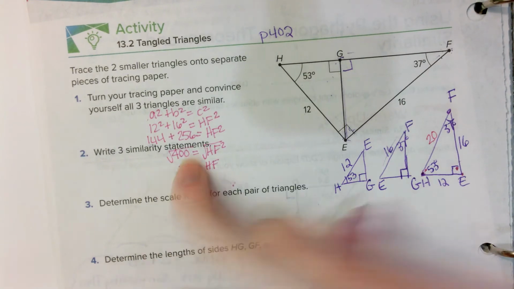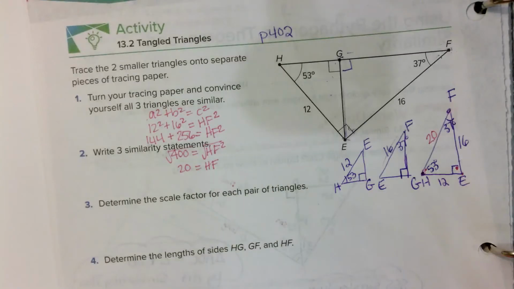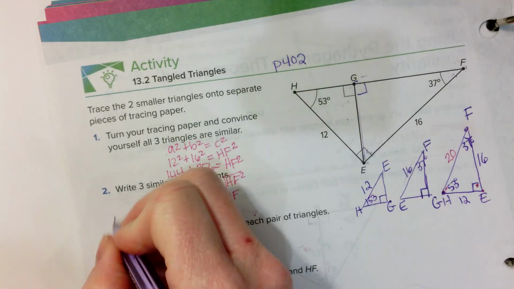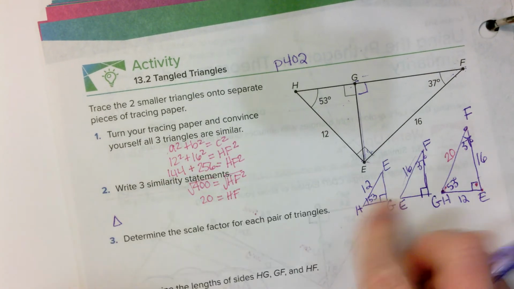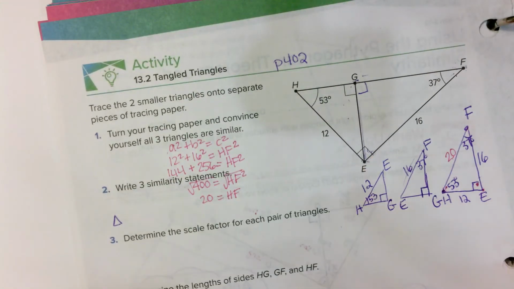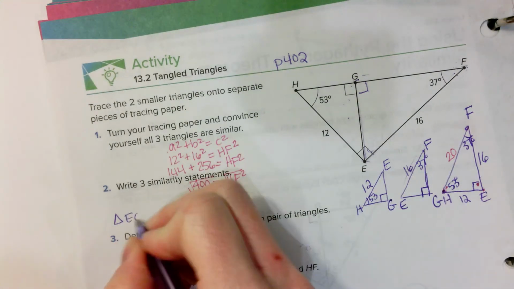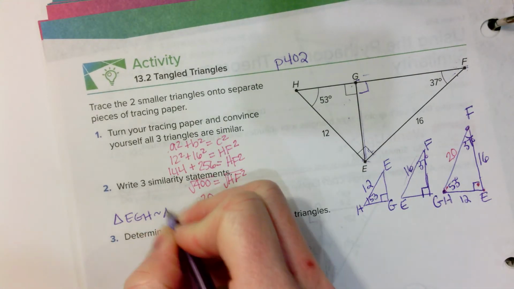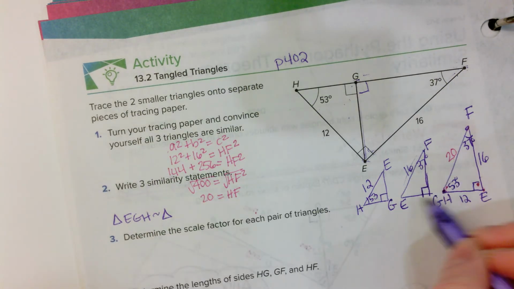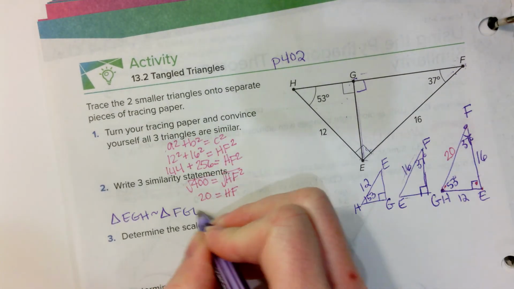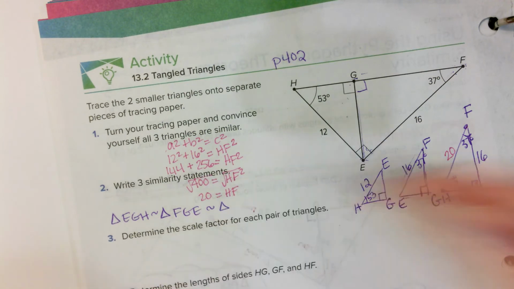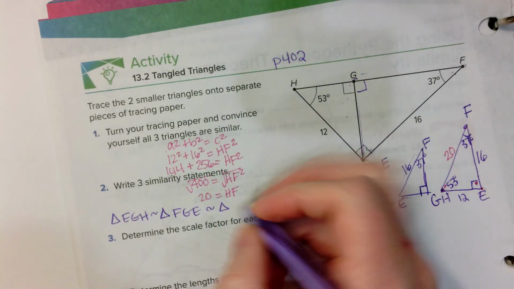So it says write 3 similarity statements. So let's write 3 similarity statements here. So triangle, you can name this any way you want, in any order you would like. Let's do EGH. EGH, but now I've got to name all of them the same way. So FGE, and finally the last one would be FEH.